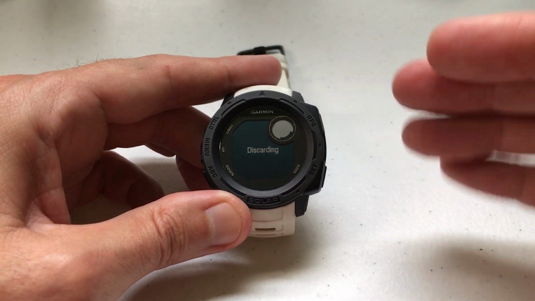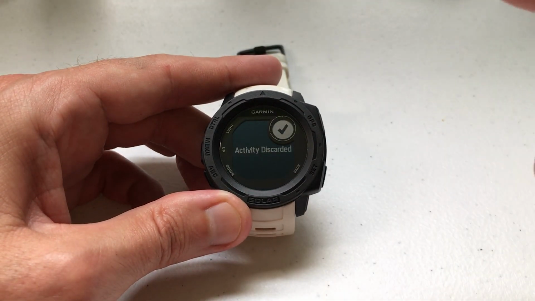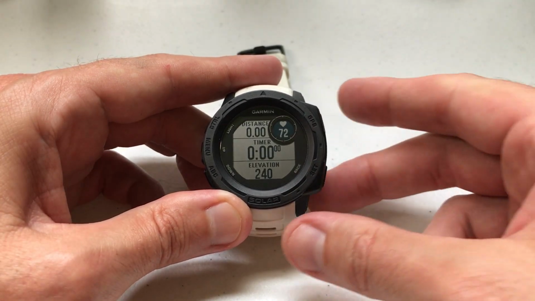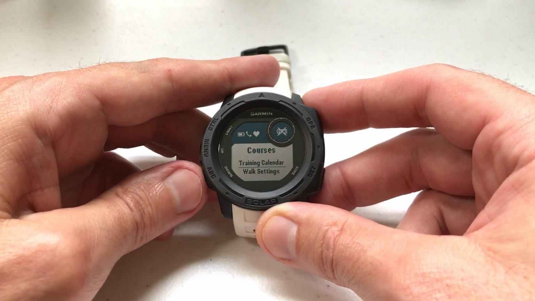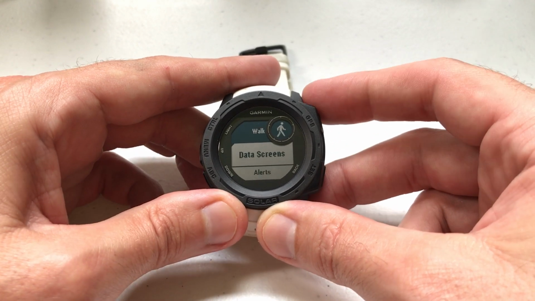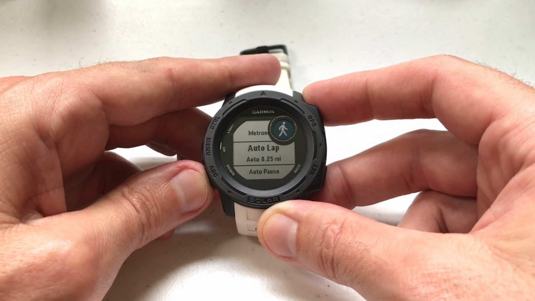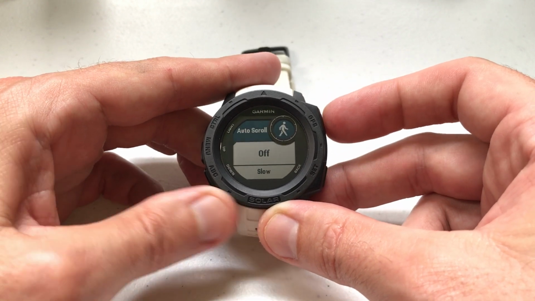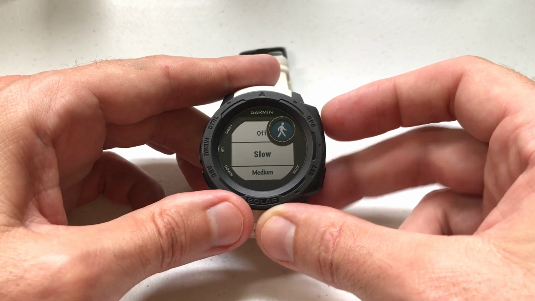So as you're walking, you can look at your watch and you can adjust those screens to see the different information that you're wanting to see. But in this case, let's go ahead and turn on the auto scroll and I'll show you what it does. So we're going to go back into our walk settings. Again, the auto scroll feature is going to be per activity. So I'm going to turn it on for the walking activity.